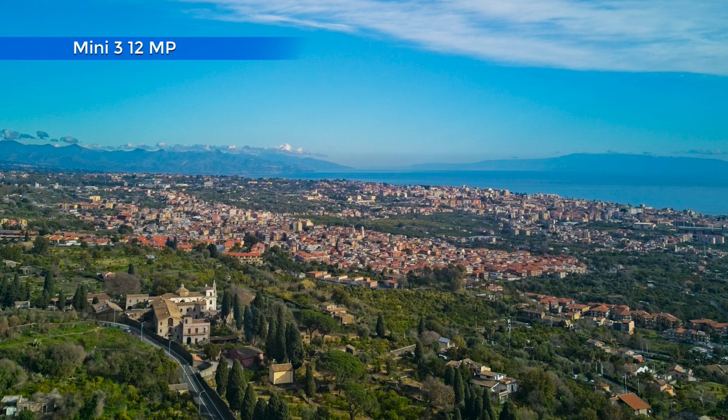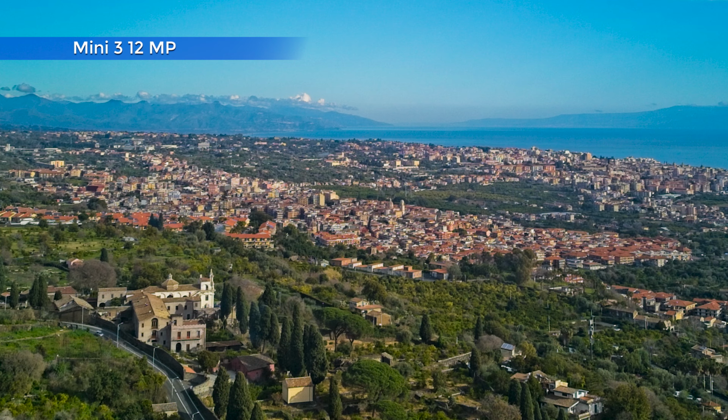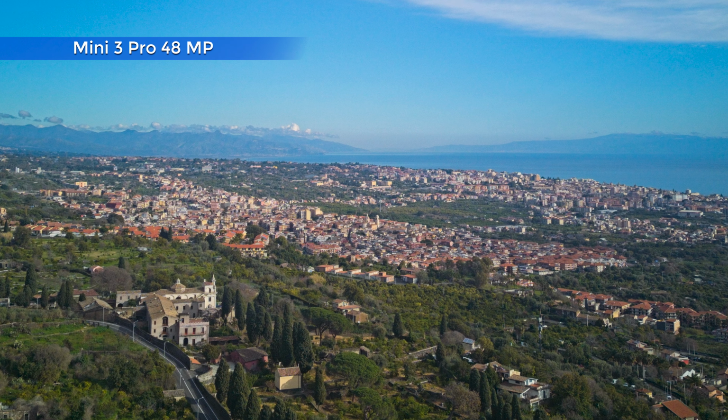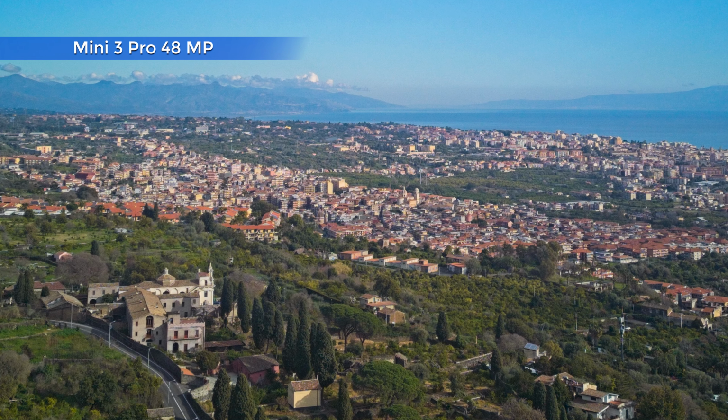On the other hand, the wind resistance is not the same as the two bigger models, so I would not recommend it to users living in very windy areas. Due to the lower 12-megapixel resolution, there is less room for reframing and cropping, or for large prints, compared to the Air 2S and the Mavic 3.